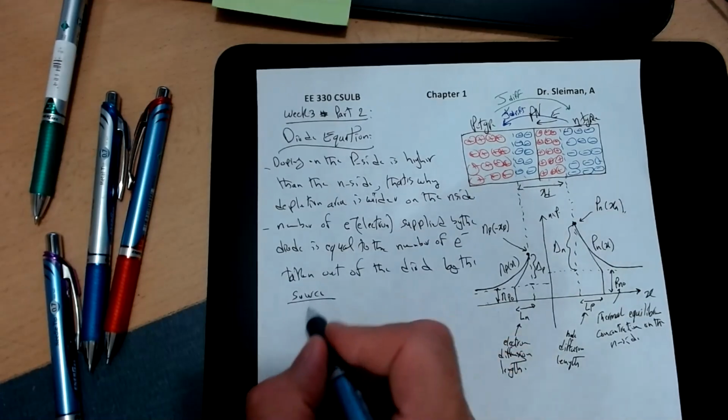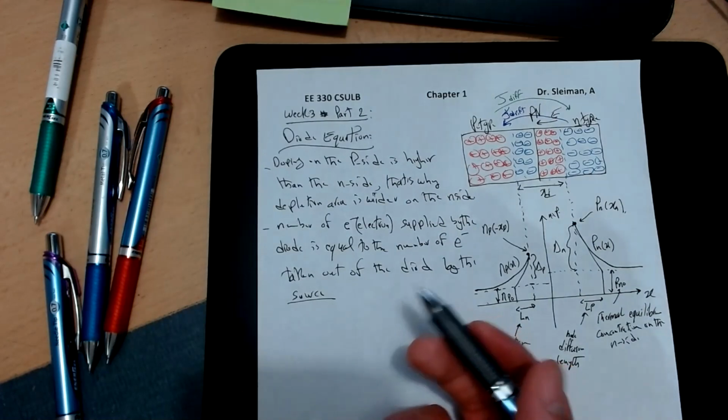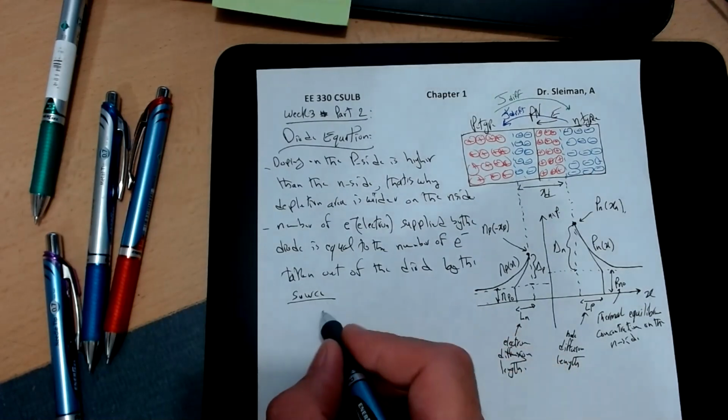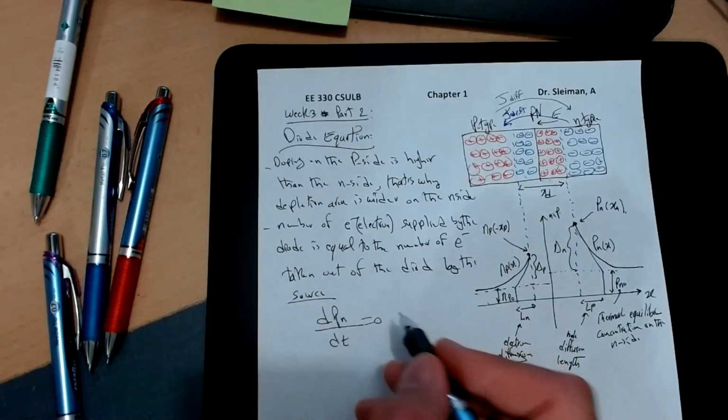So that means the minority hole concentration with respect to time should not change. So dpn/dt is equal to 0, constant.